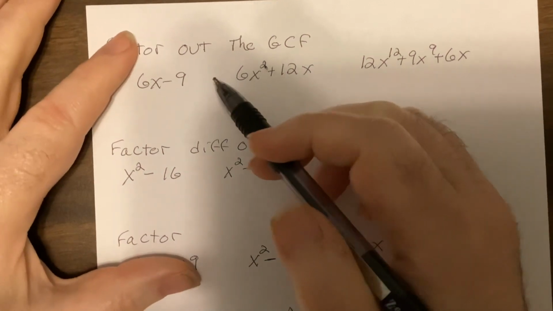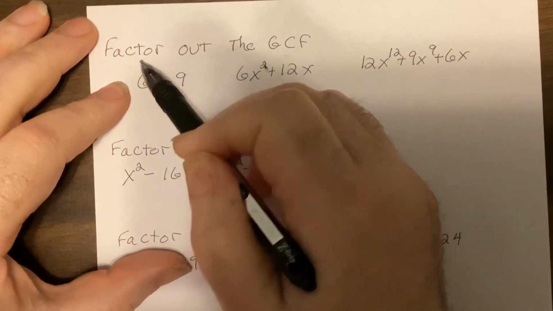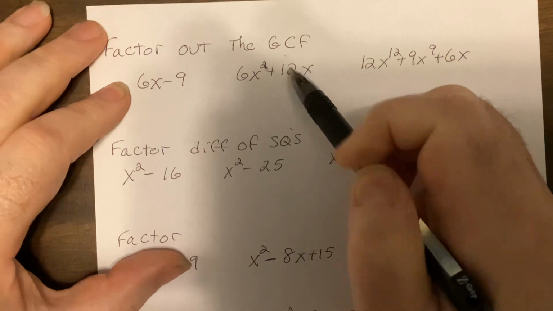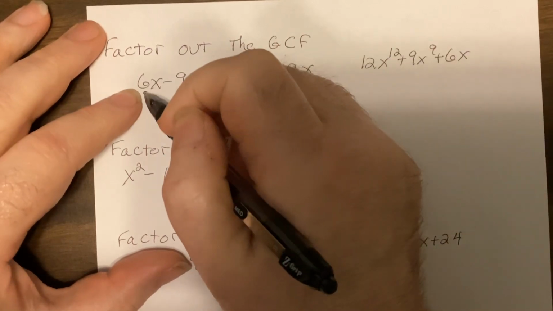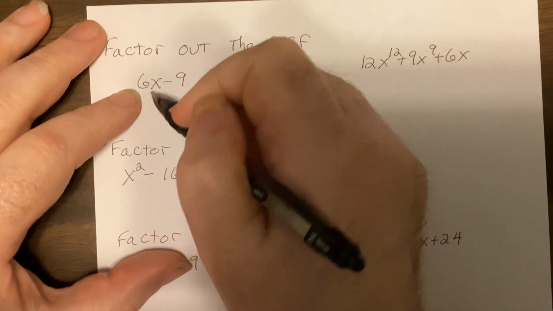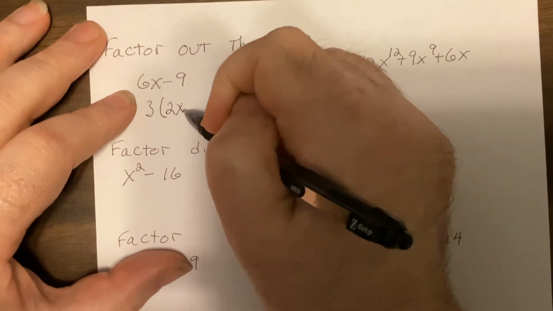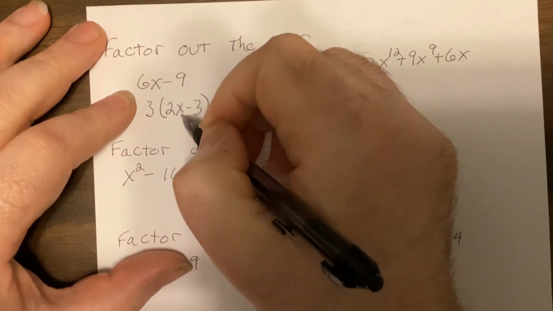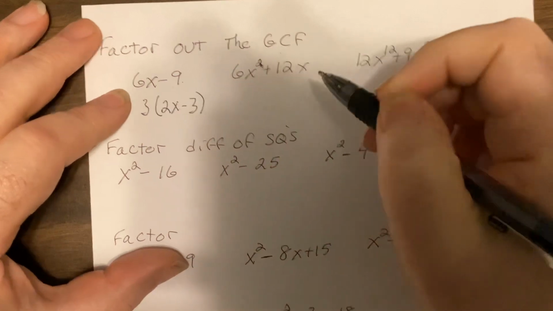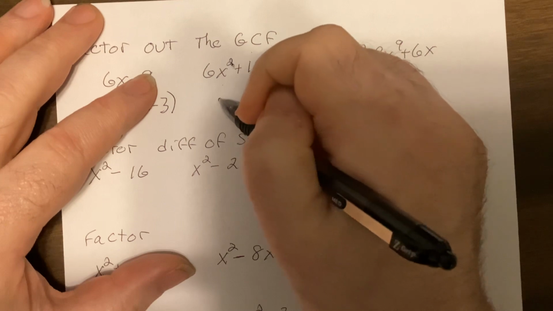The first thing you do when you factor is factor out the GCF. Always. If it says factor, try factoring out the GCF. So this actually says do GCF, but here I'd factor out the common number, which is 3. So it'd be 2x minus 3. There is not an x in both terms, so not an x to factor out. Here has an x in both terms, so it's part of your GCF.